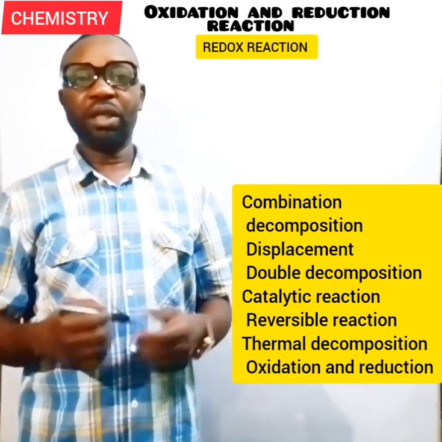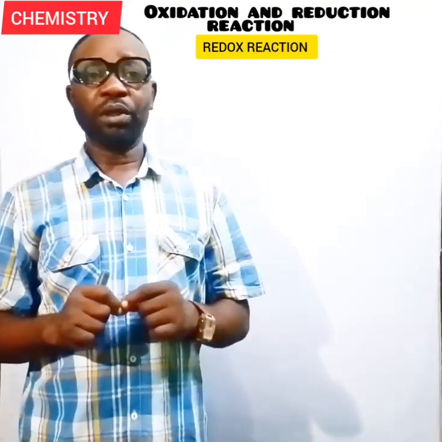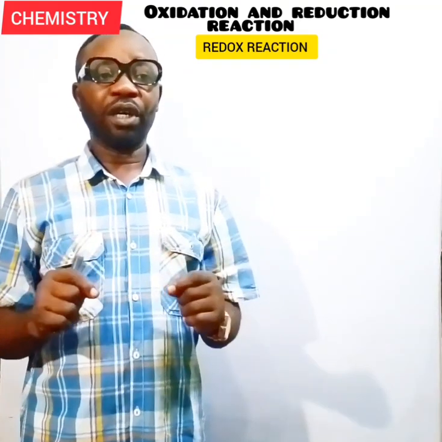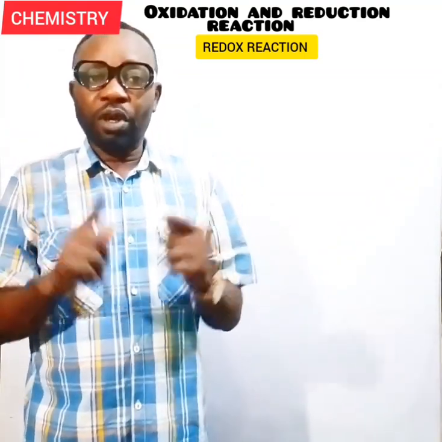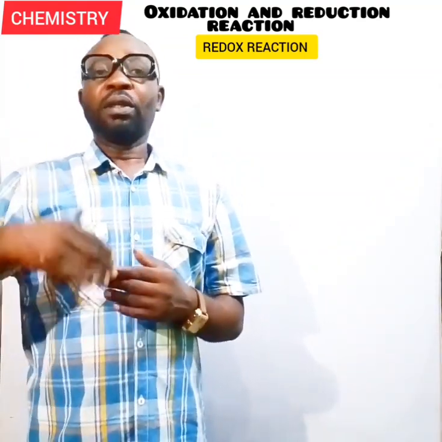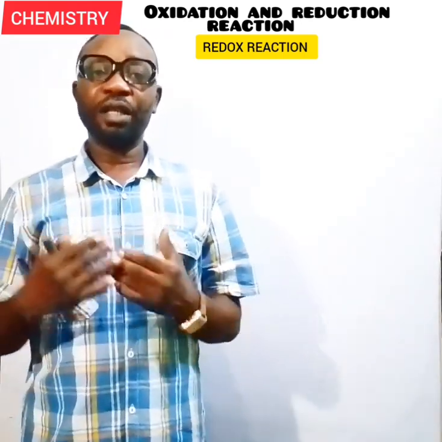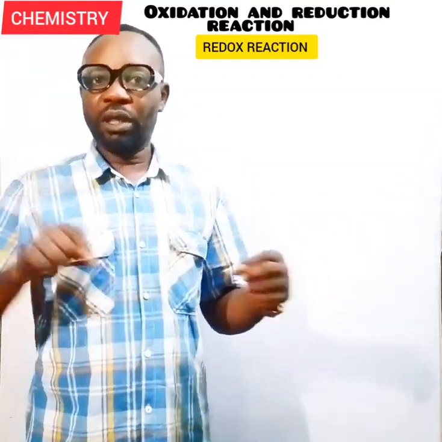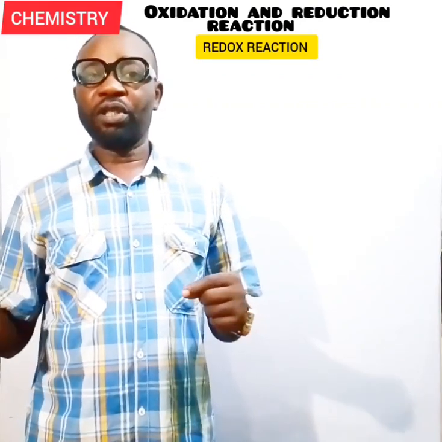What is oxidation and reduction? We have different definitions for oxidation and reduction. I want you to take note of this, very important: these types of reaction are opposite forms of reaction but complement one another. For instance, oxidation can be defined as the addition of oxygen, while reduction will be defined as removal of oxygen. You can see that there's addition of oxygen, and the other one, which is reduction, is removal of oxygen.